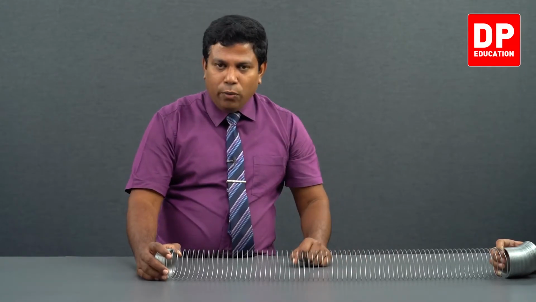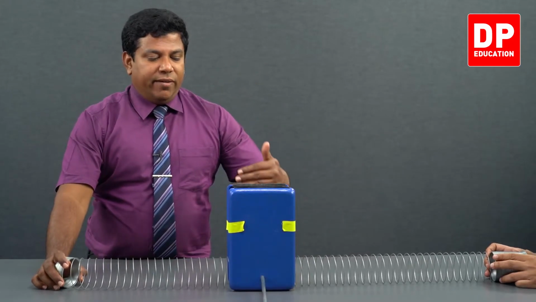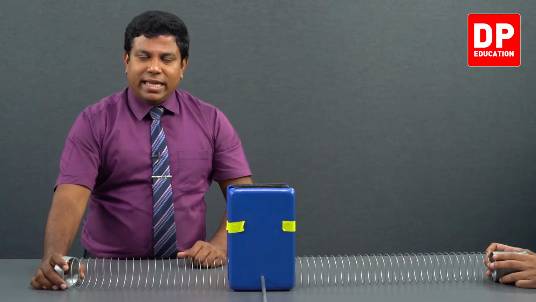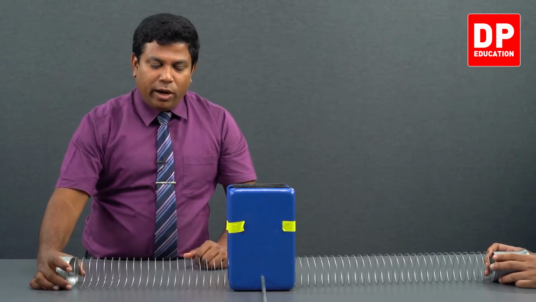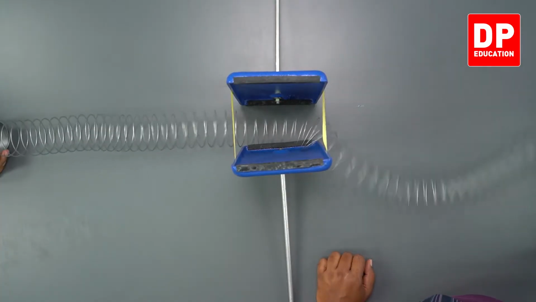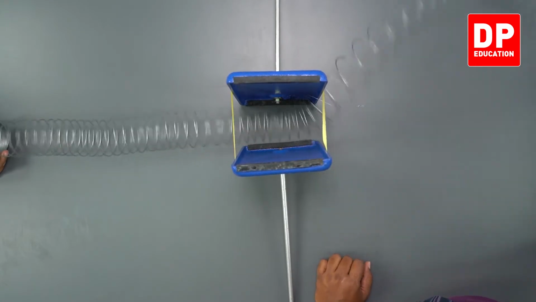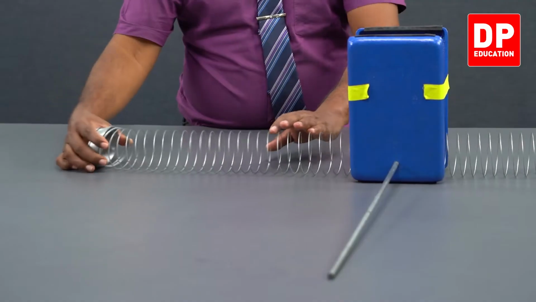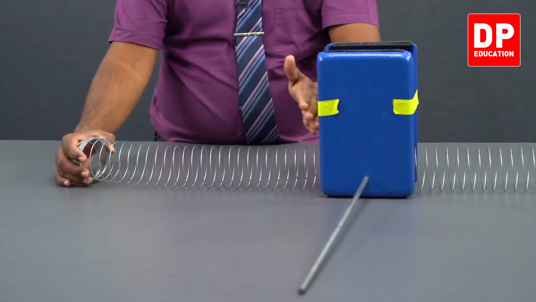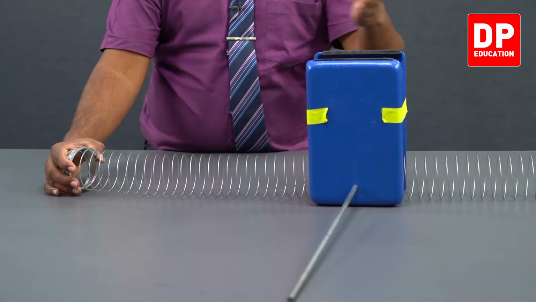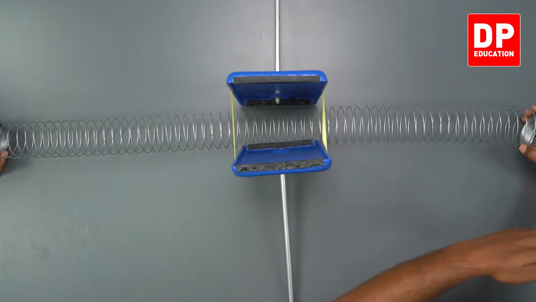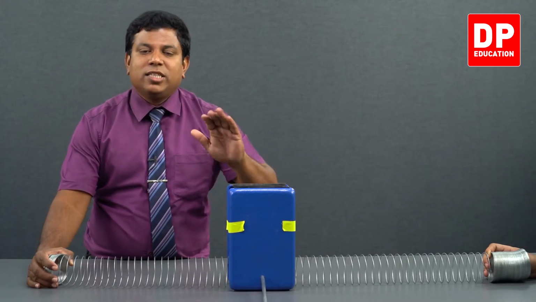Let's observe that now. As I mentioned, I have kept 2 bases of stands as the blocks here. Now let's send a transverse wave and see whether it goes past this block. You could see that I gave the vibration from this end. It was vibrating up to this point, but it couldn't go past this point because the vertical vibration, which is perpendicular to this slinky, cannot go past this point.